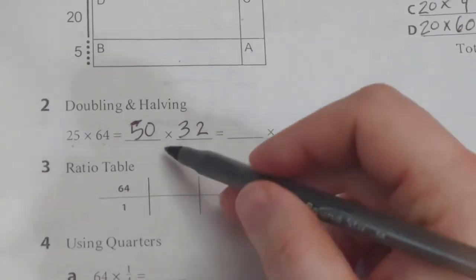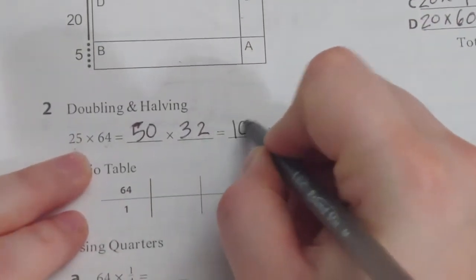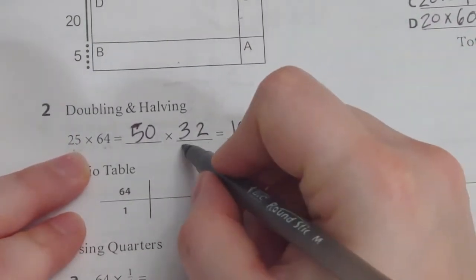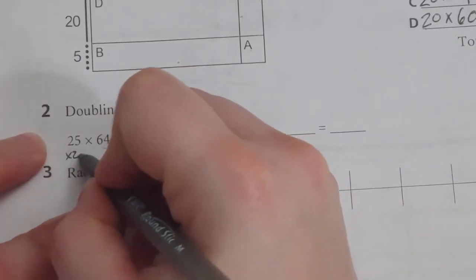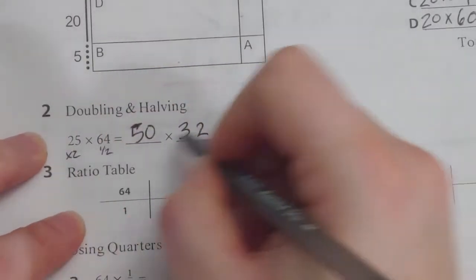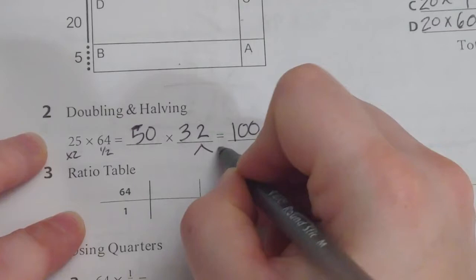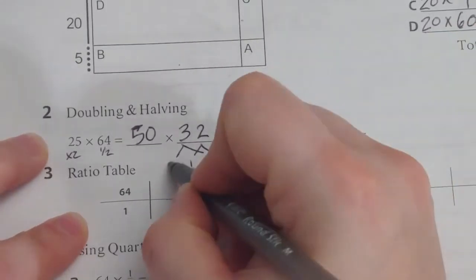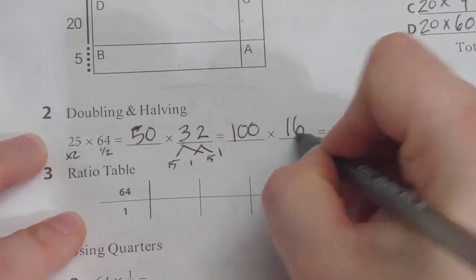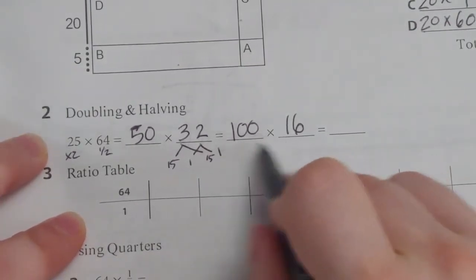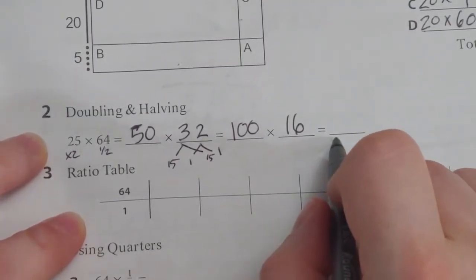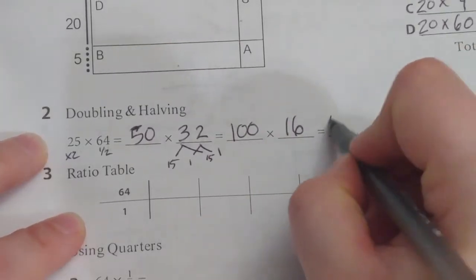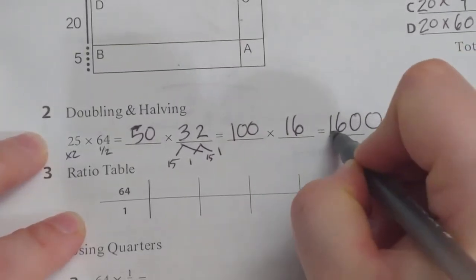And then I'm going to do it again. So I'm going to double 50 to get 100. And then half 32. So double, half. So that's 1. That's 15. So 16. And then now I have this smaller problem. Now I can multiply that. So 16 with 2 zeros on the back.